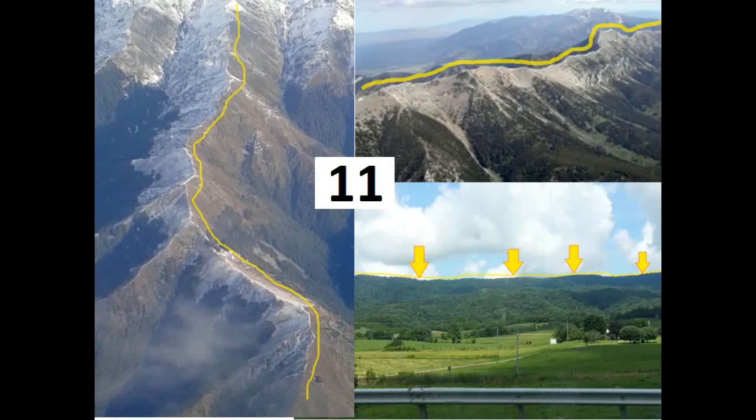Now, number 11, we've got the top of some mountains here. But as opposed to mountains that come to a point, these are mountains that seem to have a continuous elevated high point. This is called a ridge. This is when a mountain doesn't have one single point that it comes to. It's like a line that has basically a bunch of high points running together.